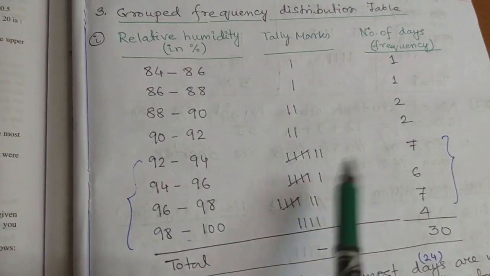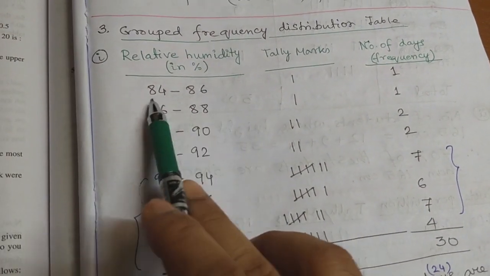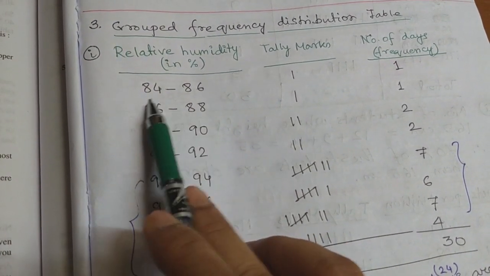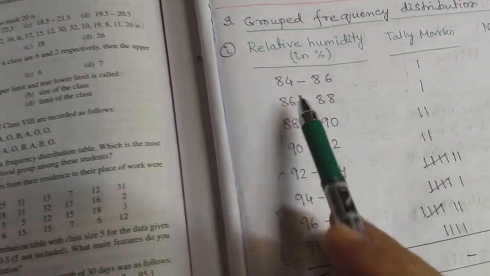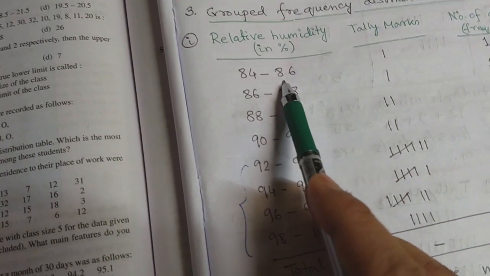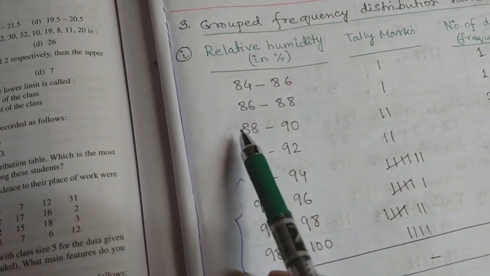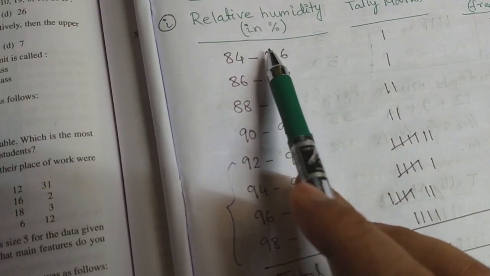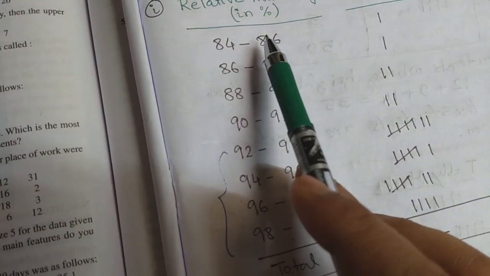So here, what is the class size? 86 minus 84, 2. Okay, and the class intervals are 84 to 86, like that. So let's check between 84 to 86 how many data. That means we can take values less than 86. Okay, we can take 85.9, 85.8, but we can't take 86. So we have to take between 84 to 86.